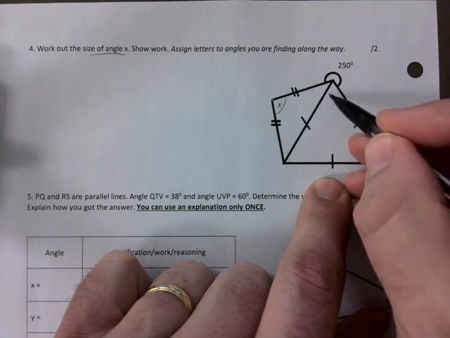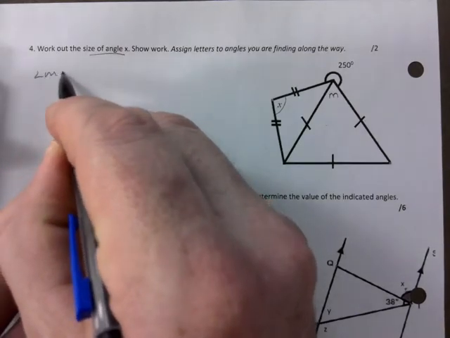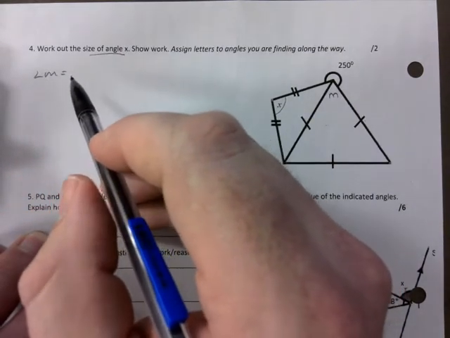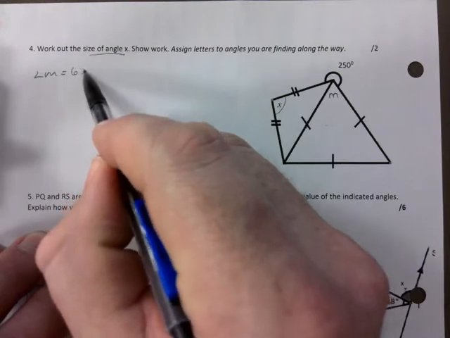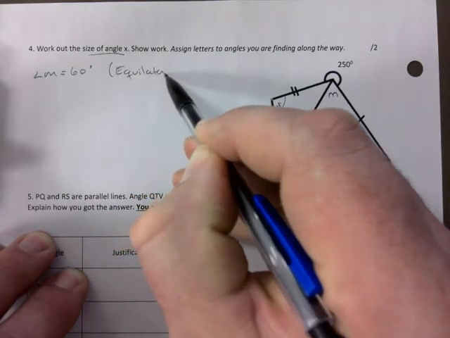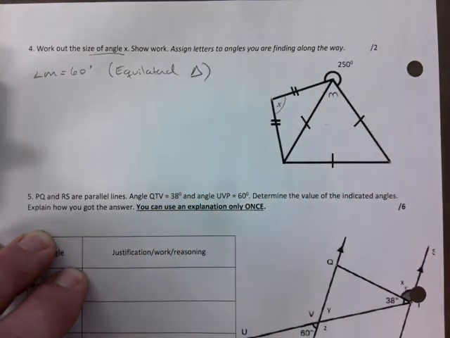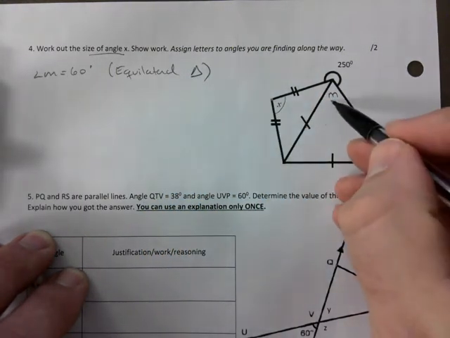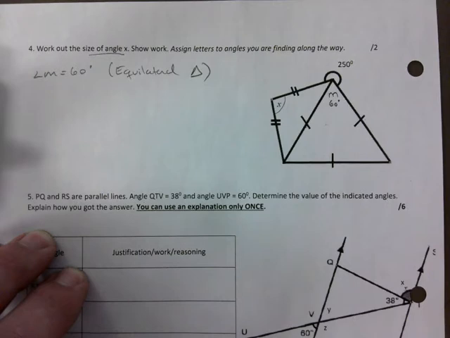Equilateral. So you can call that M, right? Angle M is equal to what? 60, right? Because you can say equilateral. So this is actually 60 here, 60 degrees.